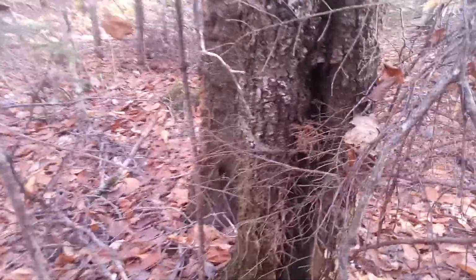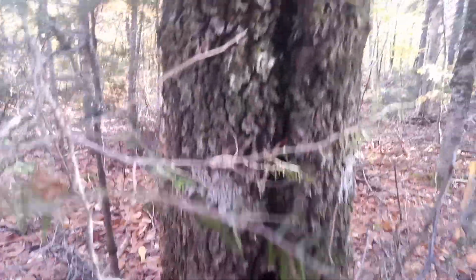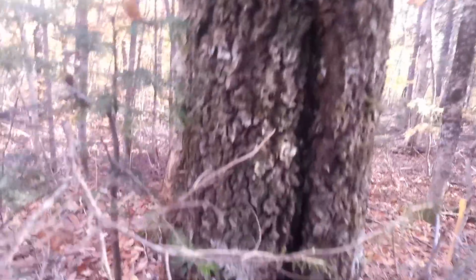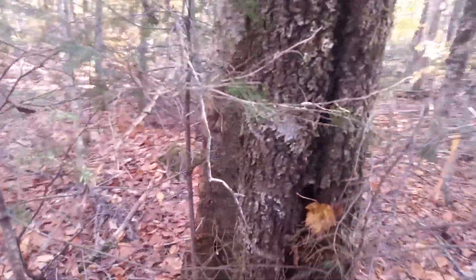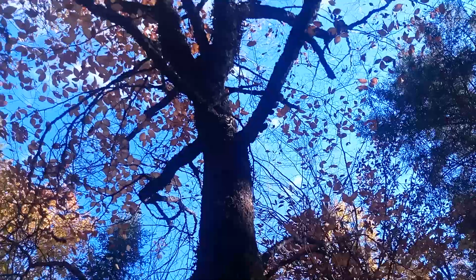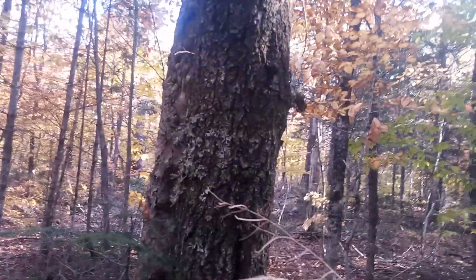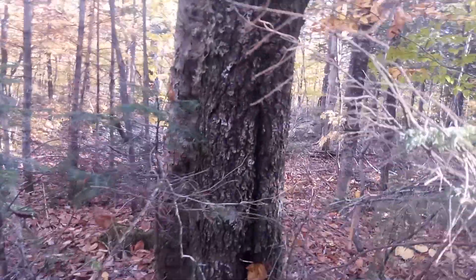You can see here, this tree is starting to open up right up through here. So what's happening is the outside shell of the tree is still growing because of those few live limbs up in the top, but the inside shell of the tree has died and is starting to rot out.